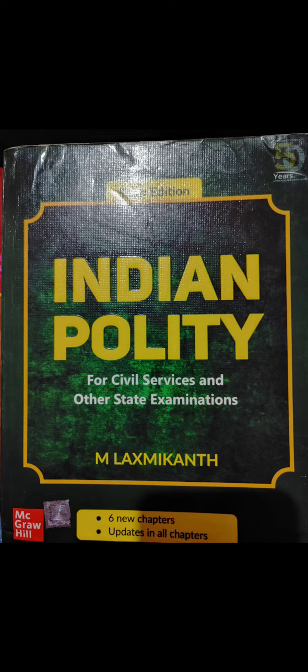To consider the proposals of the commission, the British government convened three Round Table Conferences of the representatives of the British government, British India and Indian princely states. On the basis of these discussions, a white paper on constitutional reforms was prepared and submitted for the consideration of the Joint Select Committee of the British Parliament. The recommendations of this committee were incorporated with certain changes in the next Government of India Act of 1935.